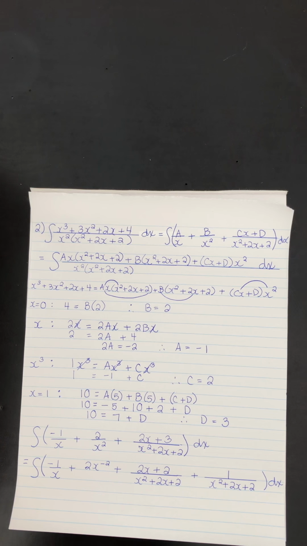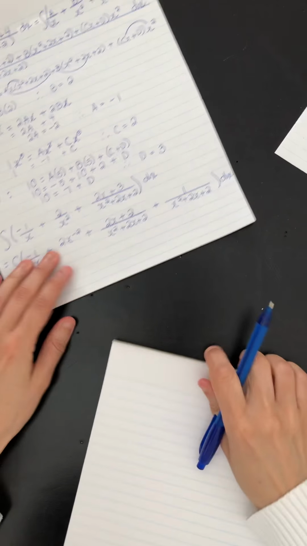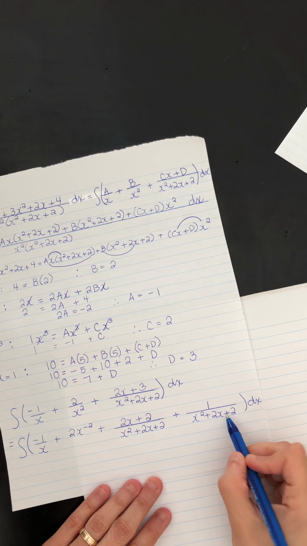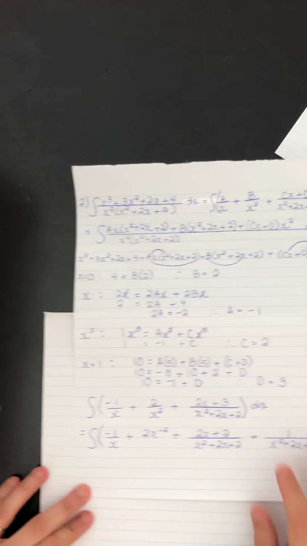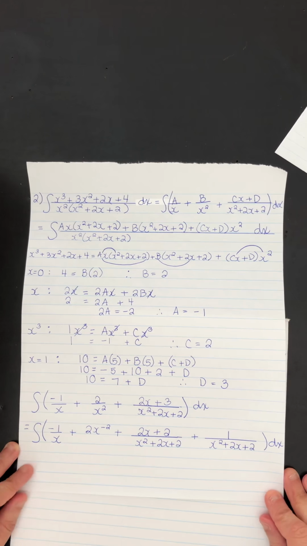Okay, where am I going to do that? I will just get some more paper. Okay, so for this guy, we have to change the denominator to, oops, I've moved my paper. It's probably not on screen anymore. Okay, there we go. I put it back.